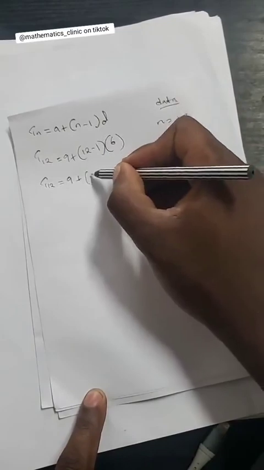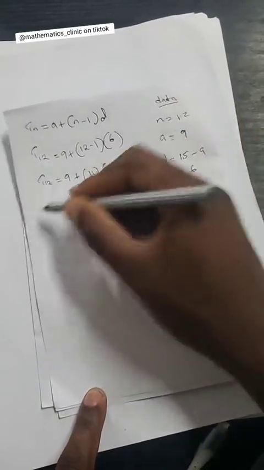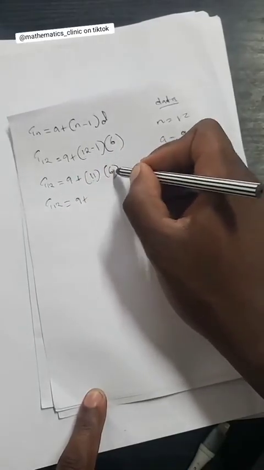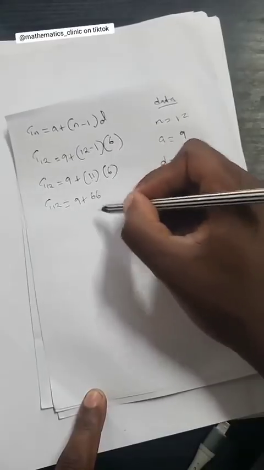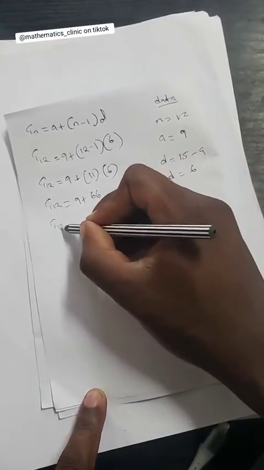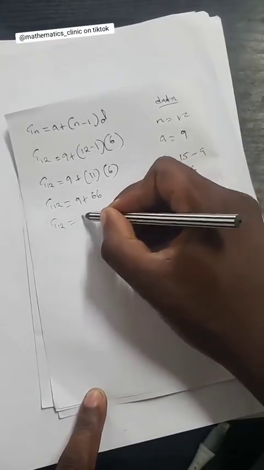12 minus 1 is 11, multiplied by 6. So the 12th term is equal to 9 plus 11 times 6, which is 66. Then the 12th term is equal to 9 plus 66, which is 75.